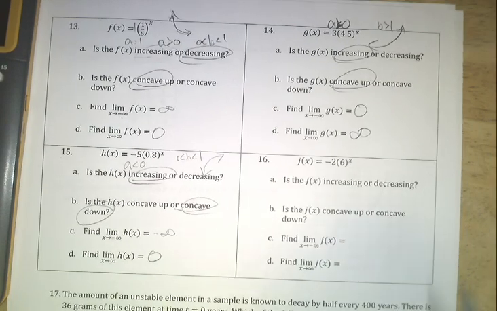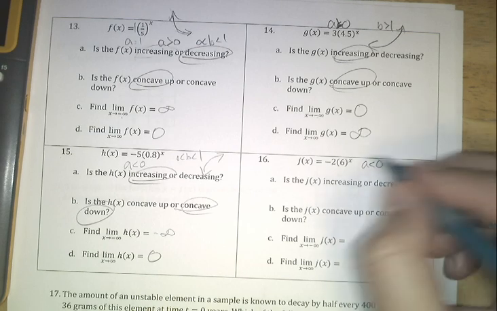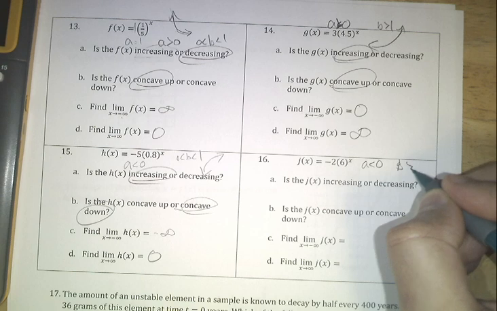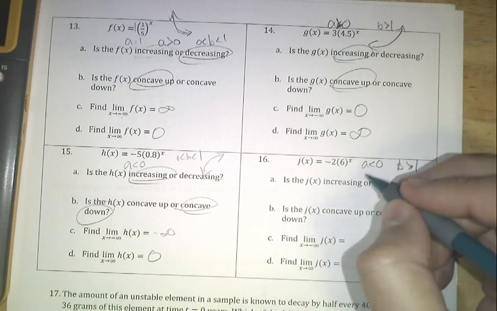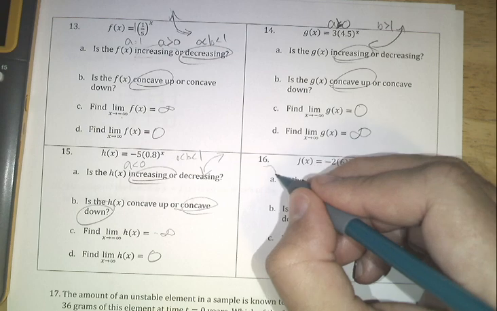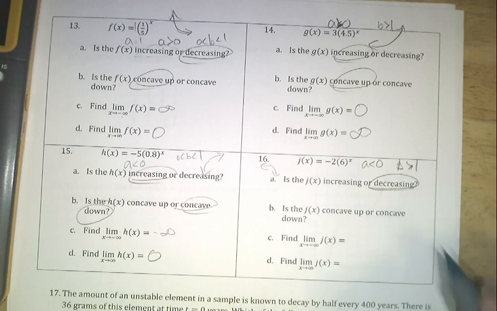Okay, next up. This one, a is less than 0 again, so a is negative, and b is bigger than 1. So this is going to be a reflection of this one. So we reflect that, and it should look like, kind of ran out of room there, that. So this should be decreasing. It's going down from left to right.